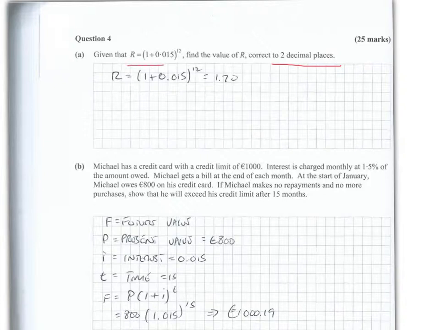And given that r is equal to this, find the value of r. So basically I want you to use your calculator to solve this problem. So you do open bracket 1 plus 0.015, close bracket, and then use the x to the square button, and that puts the little box here for you, and you can type in 12 and equals, and you should get 1.20.